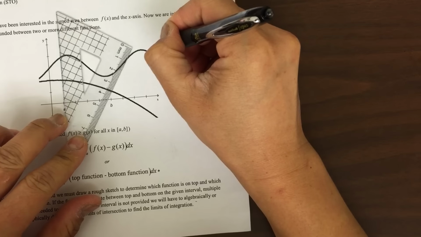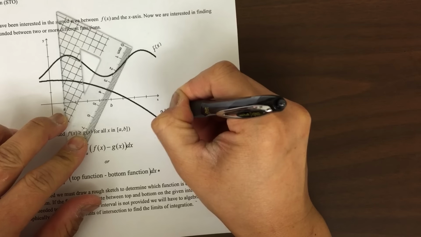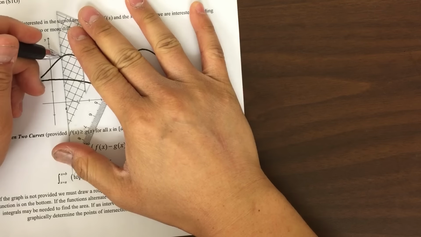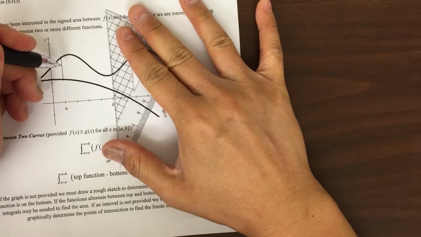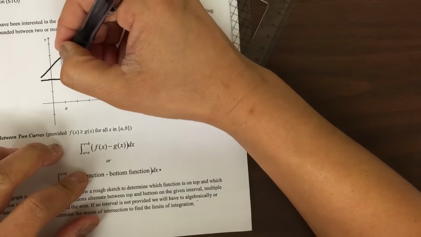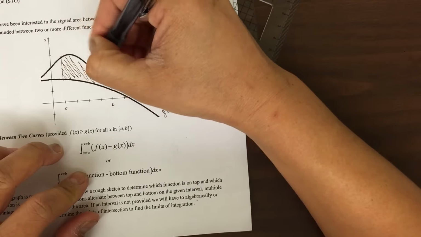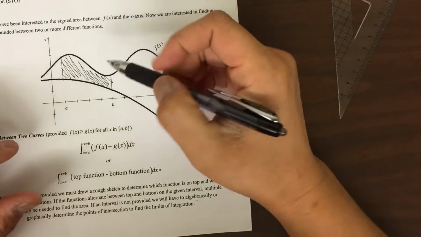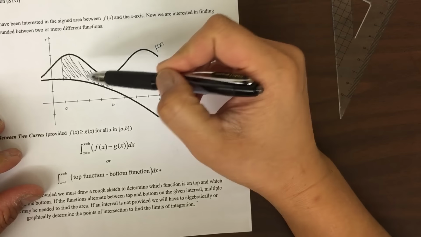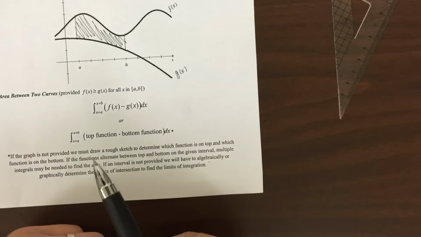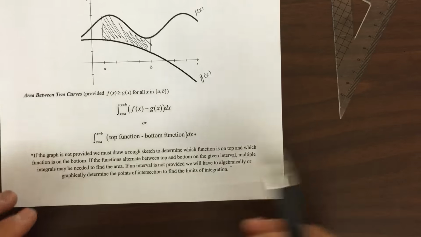Let's say this is the f function and this is the g function. So those are the two curves, and we are interested in finding this area, and hence the name area between two curves. What is the area between these two curves? What is that area, right? Not area below f, but area bounded by the two curves. So it turns out that it's actually not hard to figure that out.